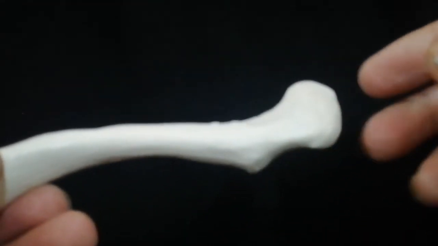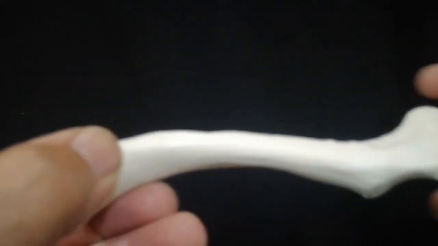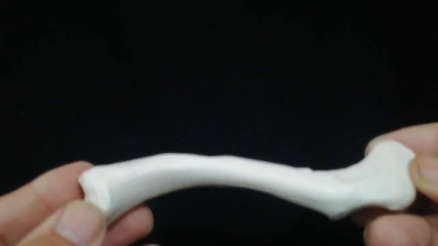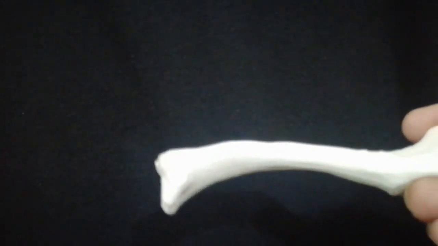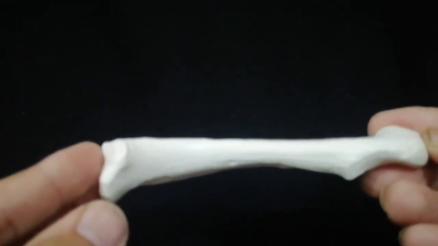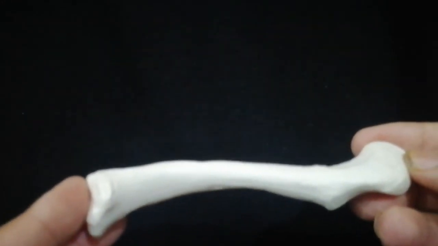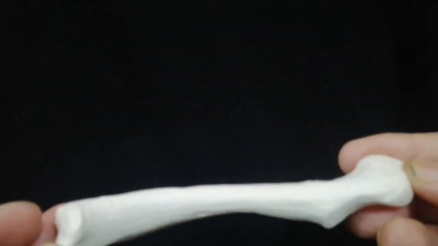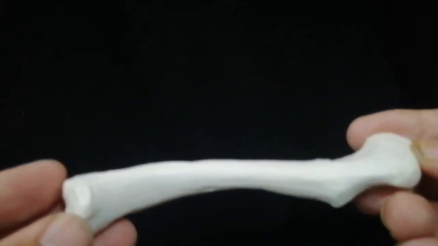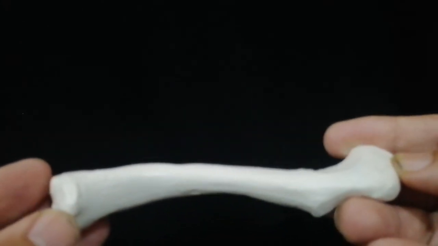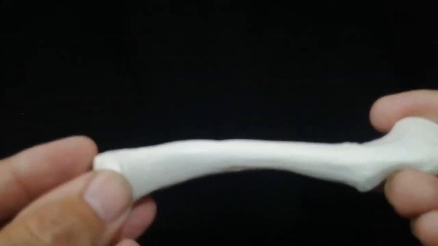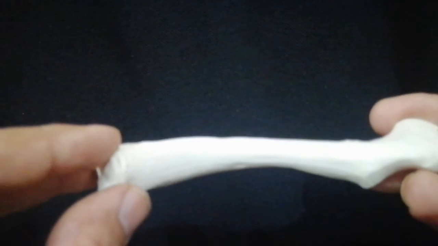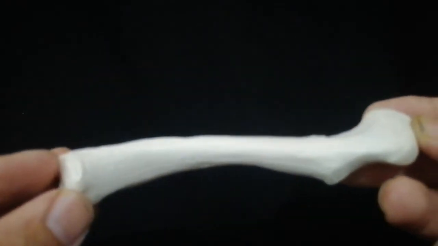Another specialty is that long bones have one primary and multiple secondary centers, but this is the only long bone which has 2 primary centers. Another specialty is that this is the only long bone you can feel through your skin. No other long bone can you feel through the skin.